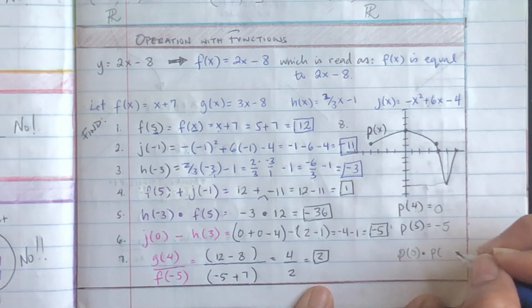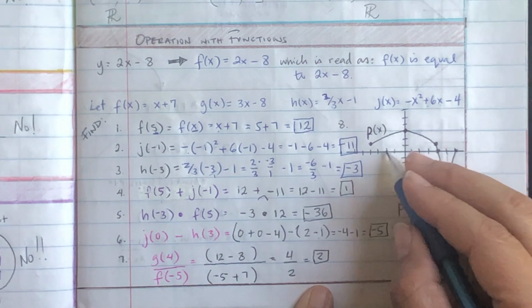times p of... This is a listening check. Put a box around negative 5.